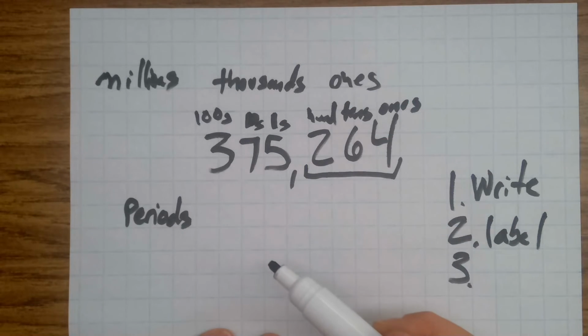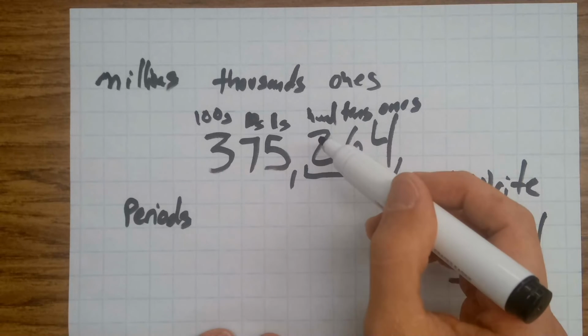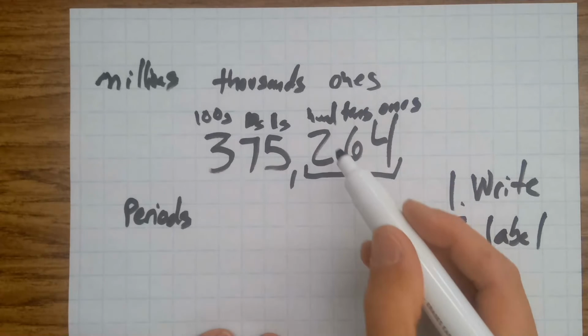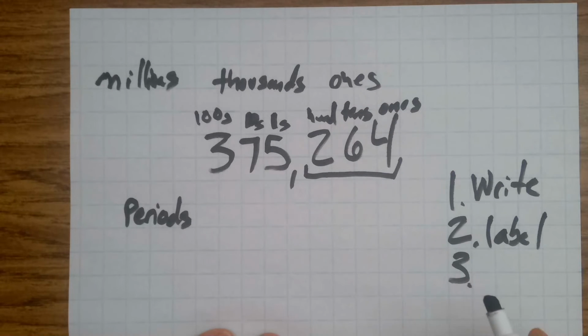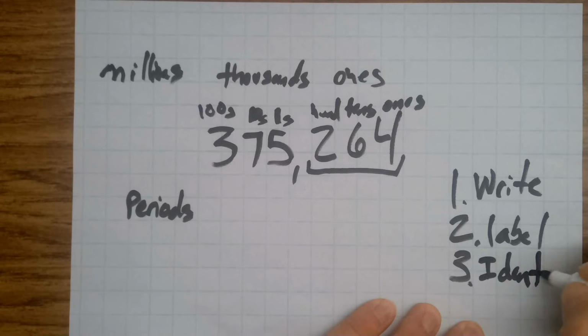375,000. Note how I don't say the period name until I've read all three numbers. 264. So 375,264. So I've written my number, I have properly labeled it, and now I'm going to identify.